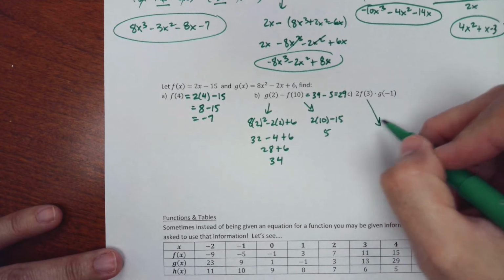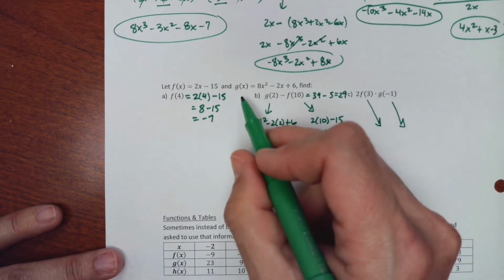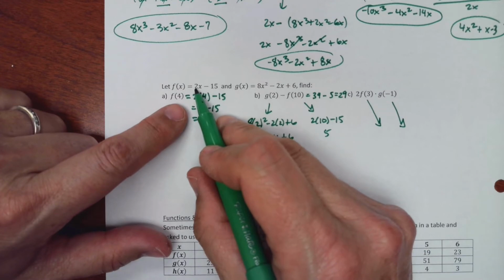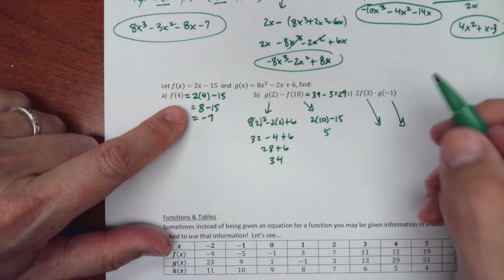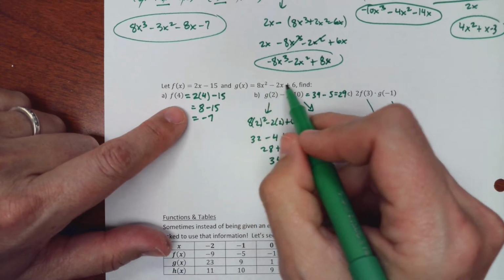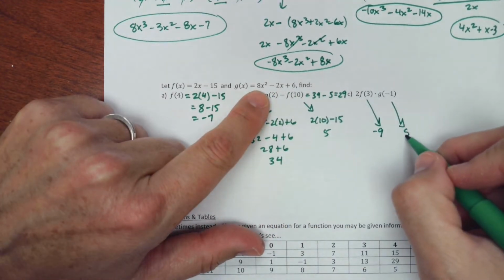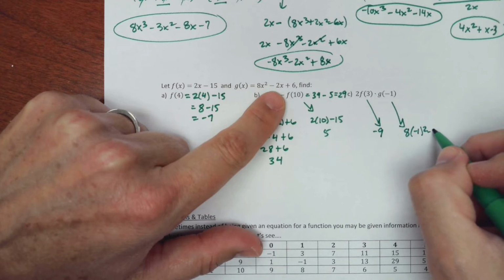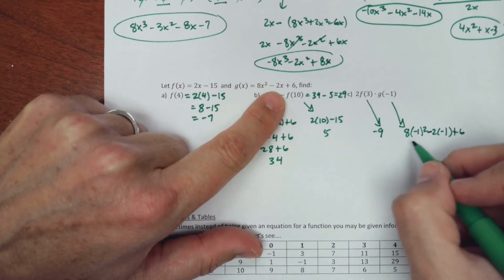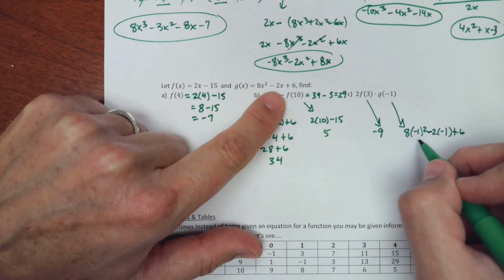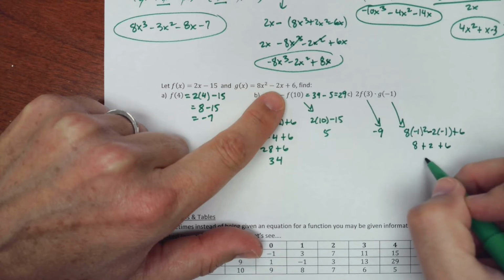So let me figure out what f of 3 is and g of negative 1. So f of 3 means I'm putting 3 in here. 2 times 3 is 6. 6 minus 15 is negative 9. So that's negative 9. g of negative 1 is a little bit more, so I'll just do that out. Negative 1 squared minus 2 times negative 1 plus 6. All right, so I got 8 times 1 basically. So that's 8 plus 2 plus 6, so 16.